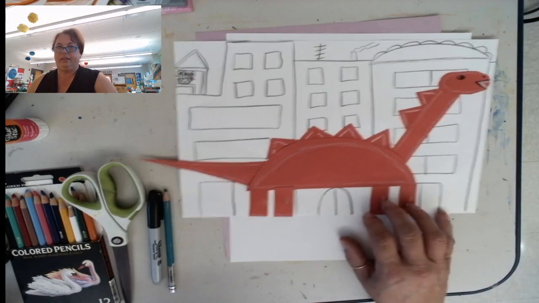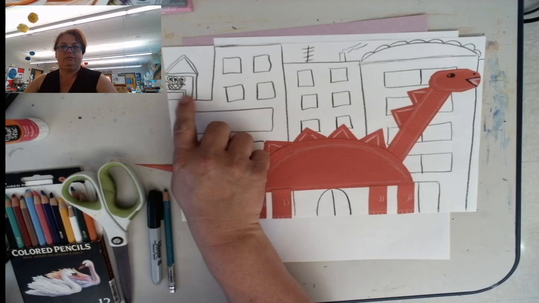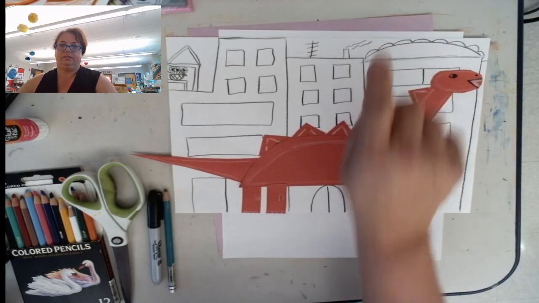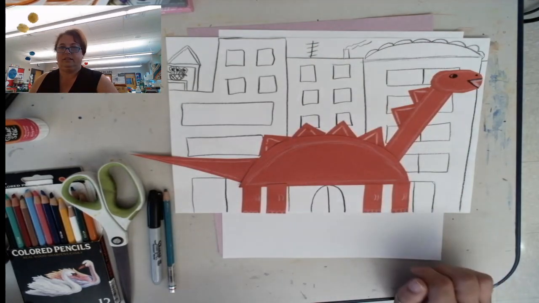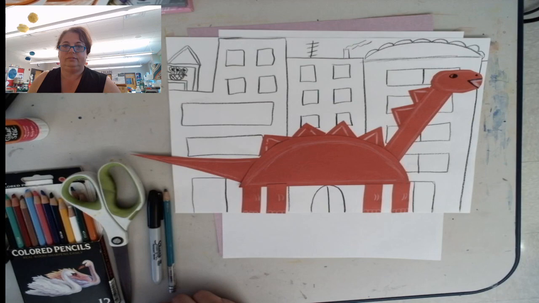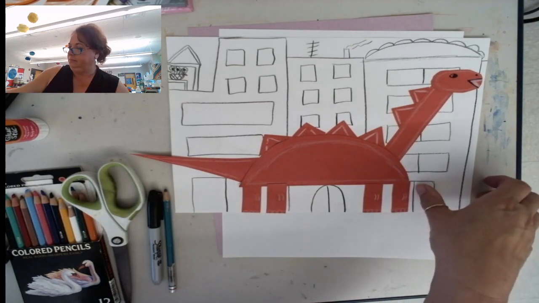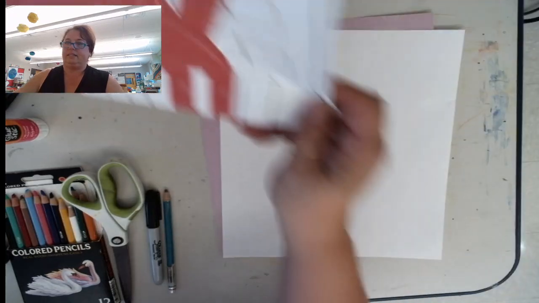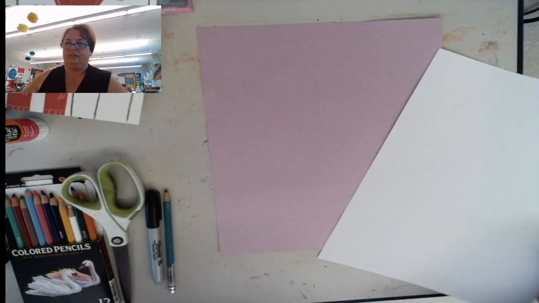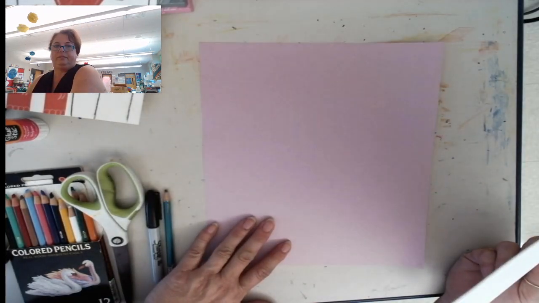So there are the buildings. This building has a garden on the roof. This one has a smokestack on the roof and an antenna. But you can see the dinosaur is walking through the town. And I made my dinosaur red. But today I'm going to make it a light purple color. So you need a white paper and you need a different color paper.